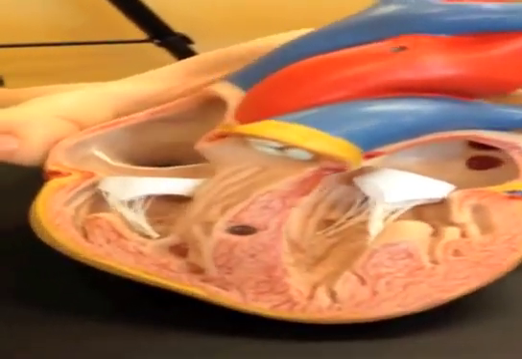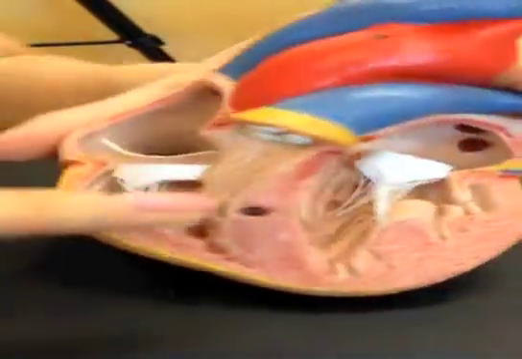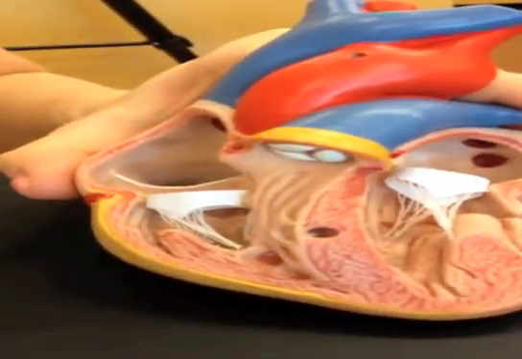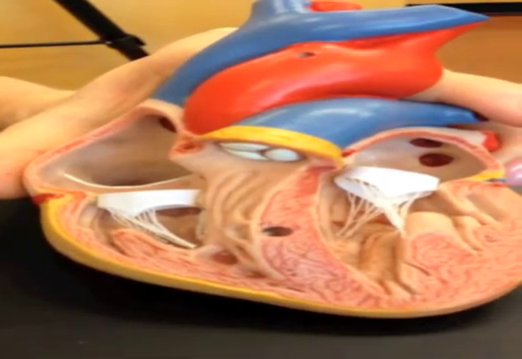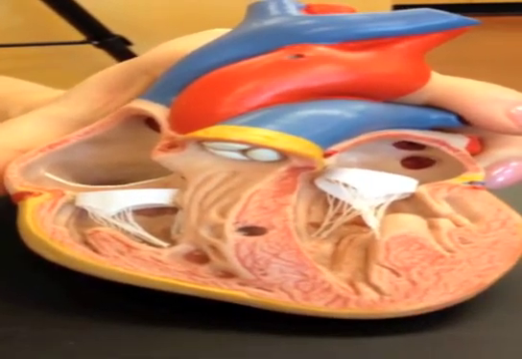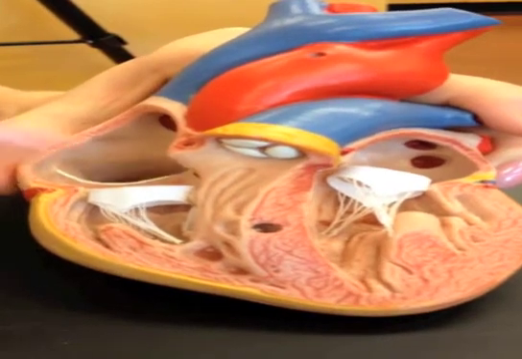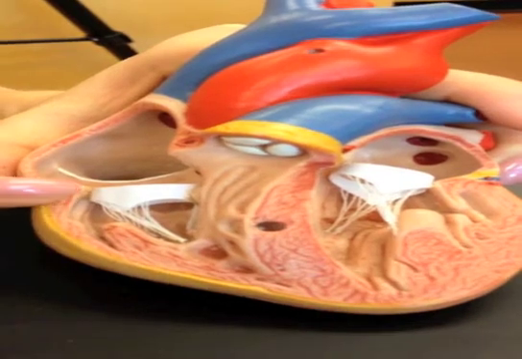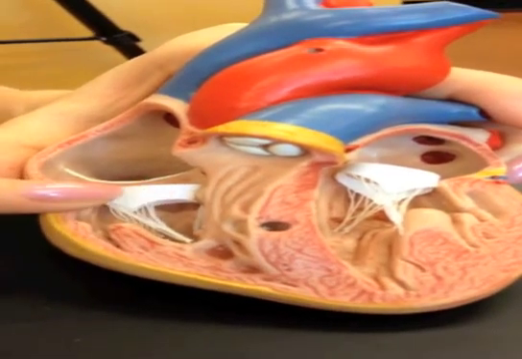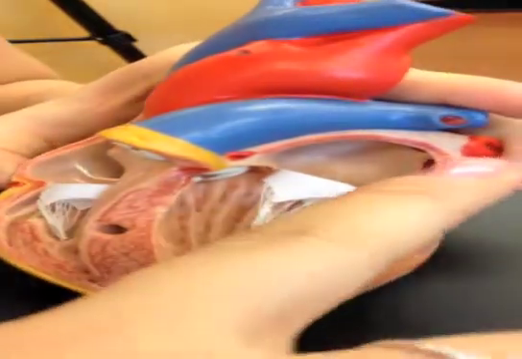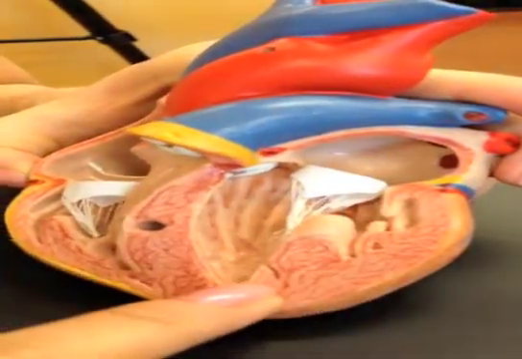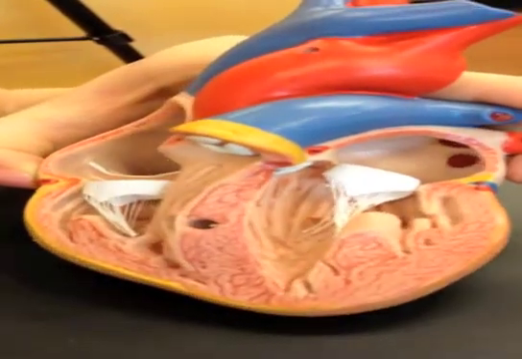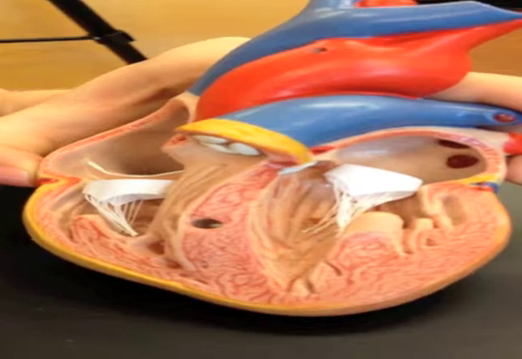Also, between the two atria inside is the interatrial septum. Our atrioventricular valves are, from right atrium to right ventricle, our tricuspid valve, shown in white here. From the left atrium to left ventricle is our bicuspid valve, right here in white.